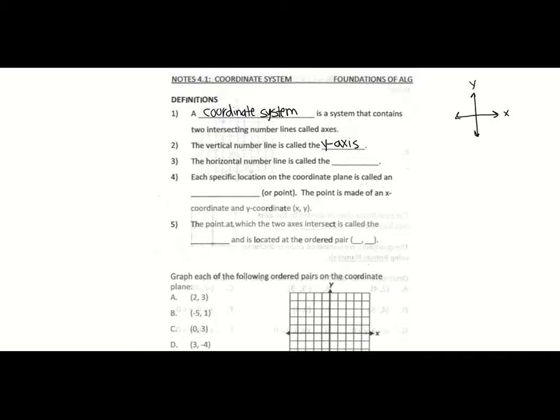Our second definition, we have our vertical number line is called the y-axis. Our y-axis is going up and down, and the horizontal number line is called the x-axis. On our coordinate plane, each specific location is called an ordered pair, or also called a point. So our point is made up of an x-coordinate and our y-coordinate. X always goes first, and then y is second. If you can't remember that, remember it's in alphabetical order.